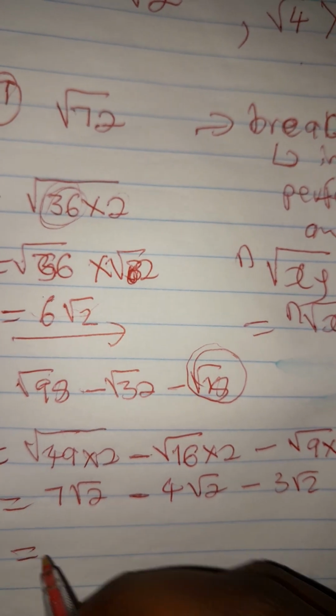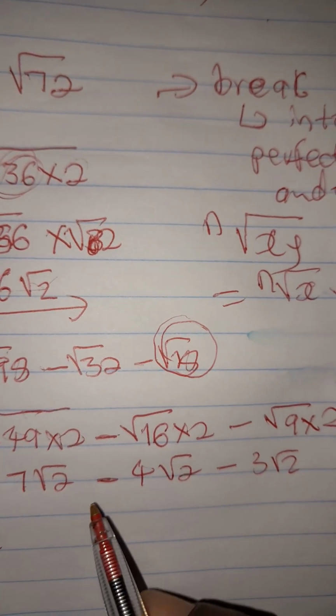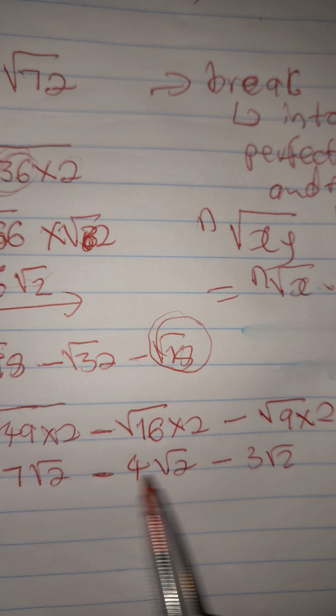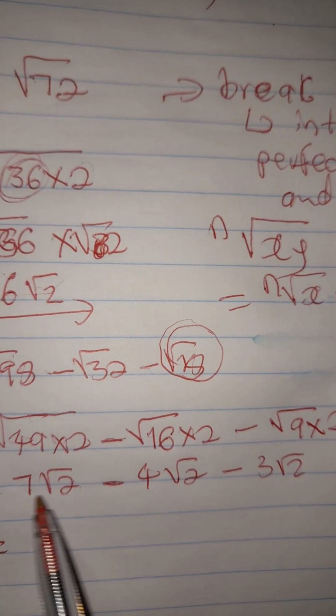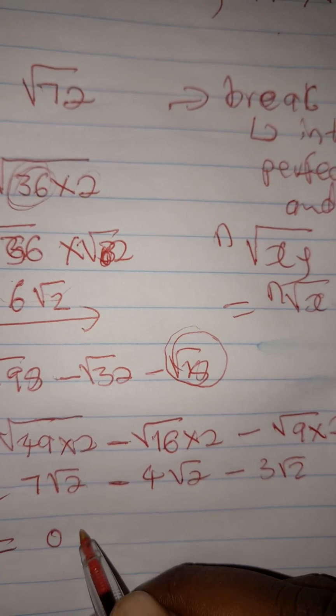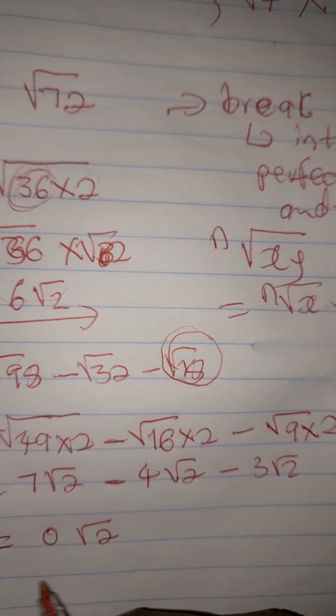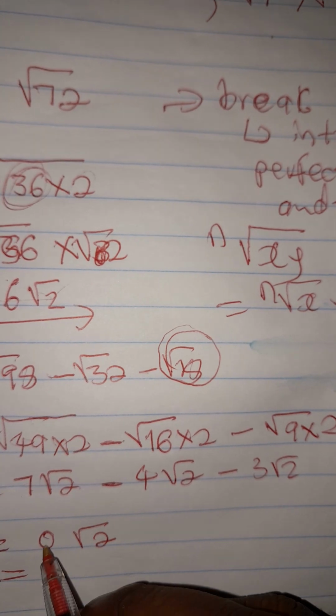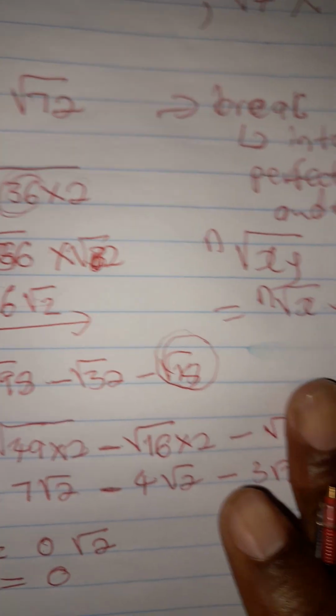Then let's work out this. So let's collect the like terms that we have the same. This root 2 is common. But when you say 7 minus 4, that will be 3. 3 minus 3, that will be 0. So we are left with 0 and root 2. It's root 2, it's common. 0 multiplied by root 2, that will be 0.